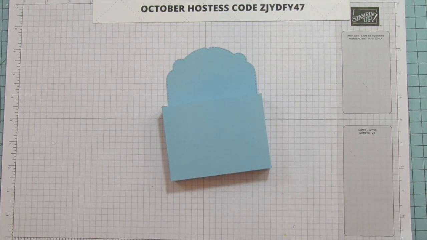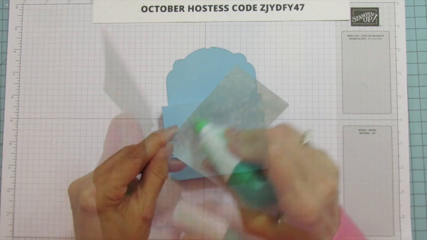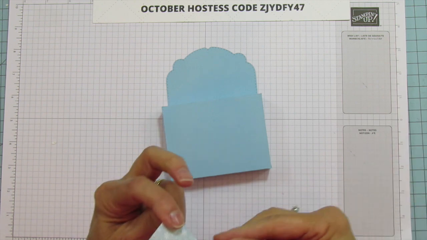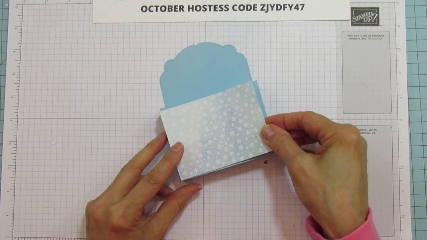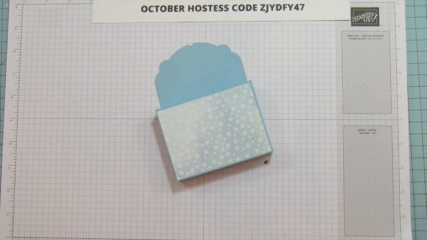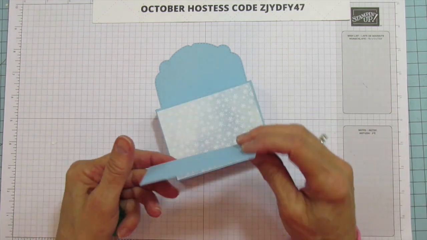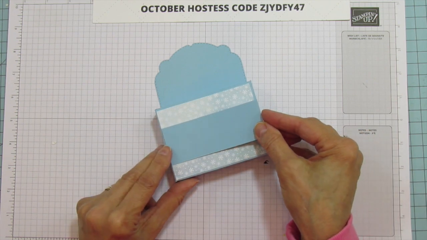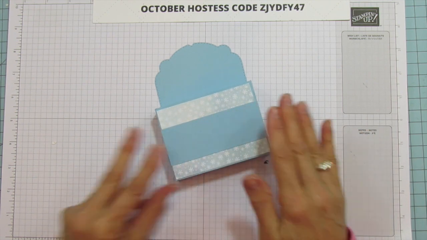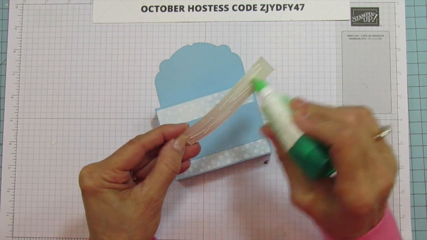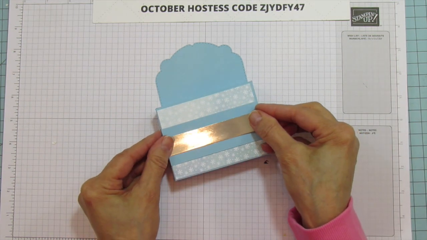All right, let's go ahead and mat this. So I'm just going to use some wet glue to mat it. I was thinking I was out because it is very low. So we're going to mat this on the front. And then we're going to take our 4 by 1.5 piece of balmy blue, and we are going to mat that. We're going to center that on here. Then we're going to use the silver paper. We're going to center that in the center.